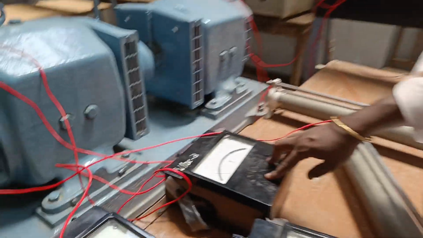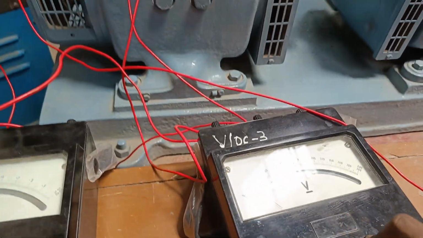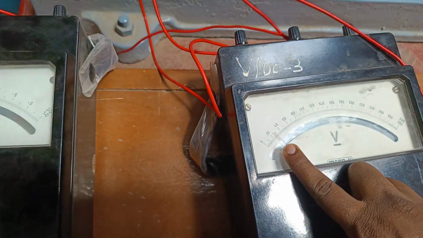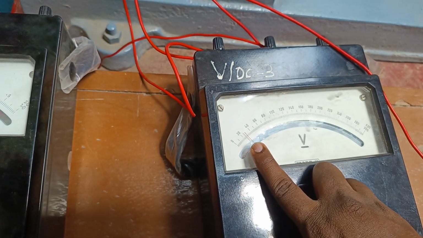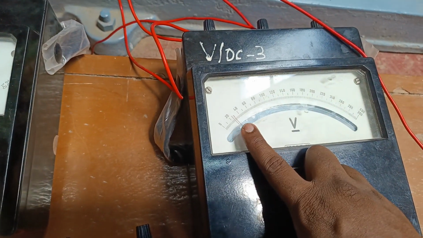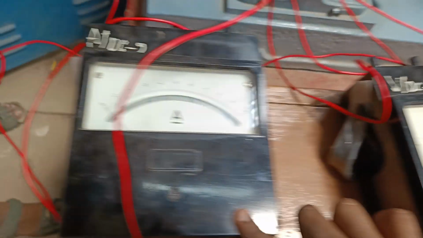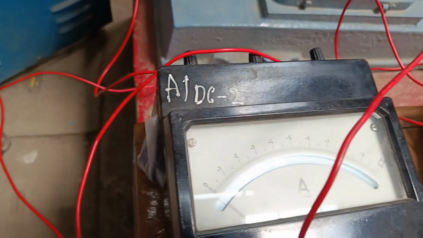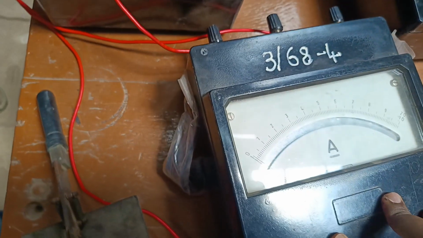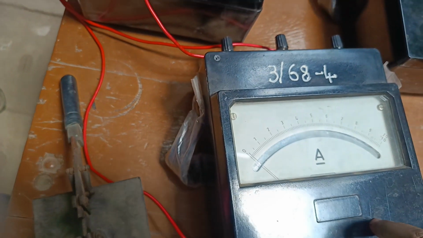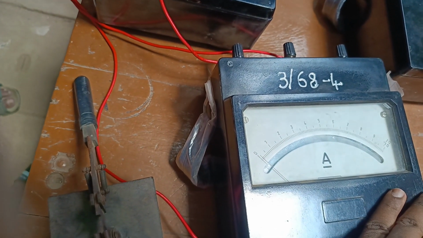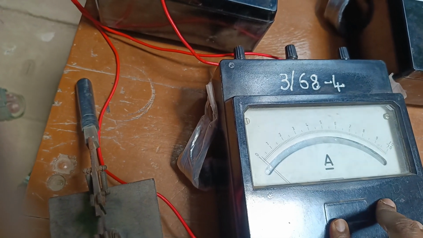If you observe the voltmeter here, I kept this voltmeter across the DC generator. Initially the induced EMF is around 30 volts. This is due to the residual magnetism, a small amount of EMF is induced. And if you see here, this is the field current. Initially the field circuit is opened, therefore the field current is 0. As there is no load, there is no current here. This is the armature current, this is the load current. Initially, as there is no load, the ammeter shows zero deflection.